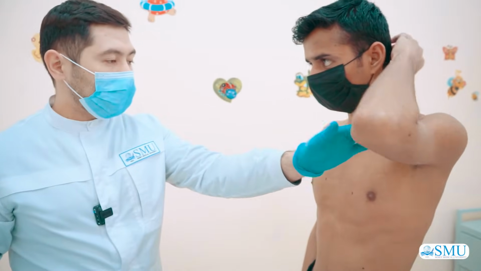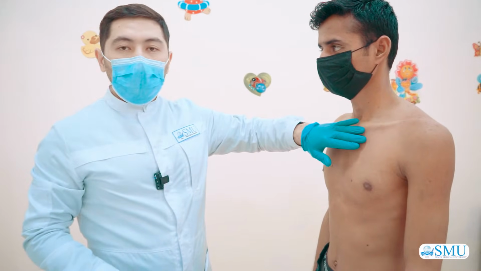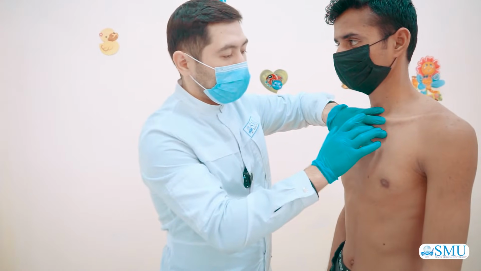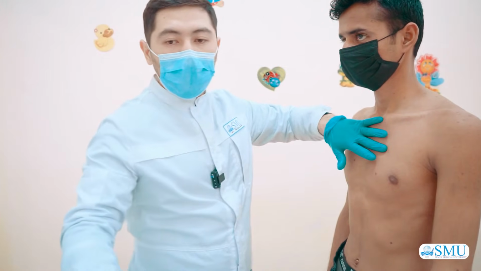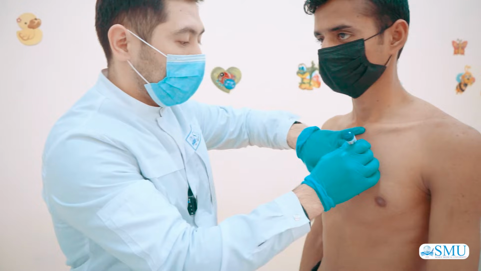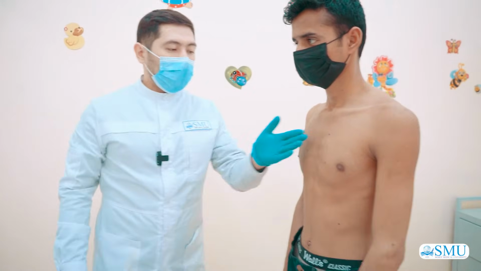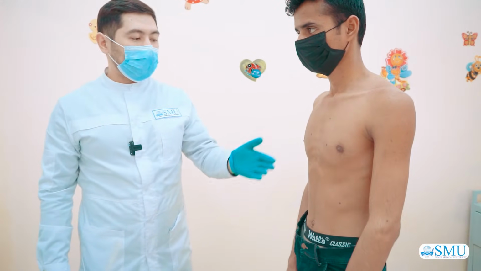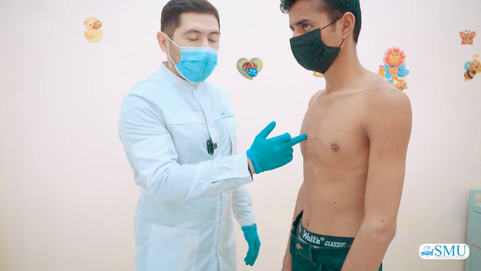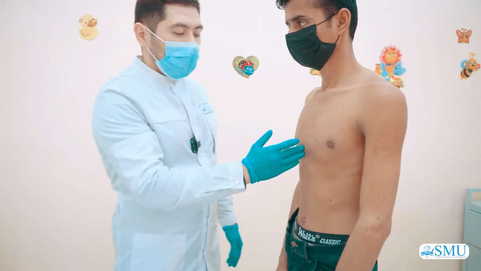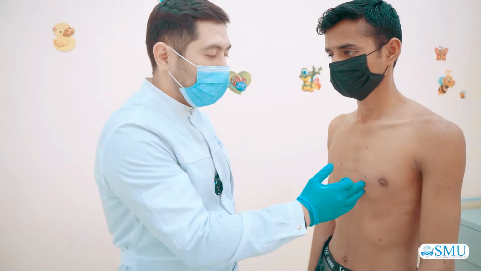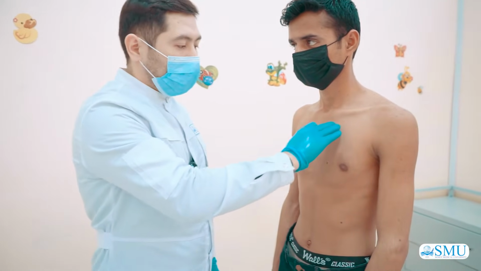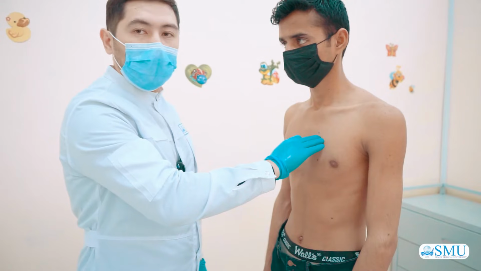Then from the upper side we also must percuss and also mark. And normally we find the relative dullness of the heart. The border from the right side is 1 centimeter from the right side of the sternum, the left side in the projection of the apical impulse, and the upper side in the region of the 3rd rib.